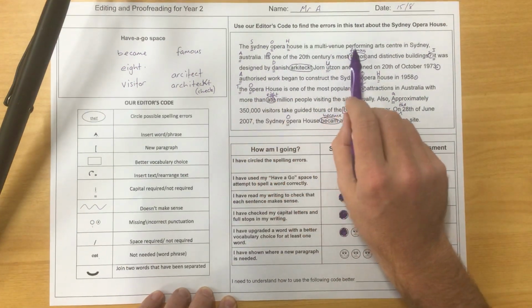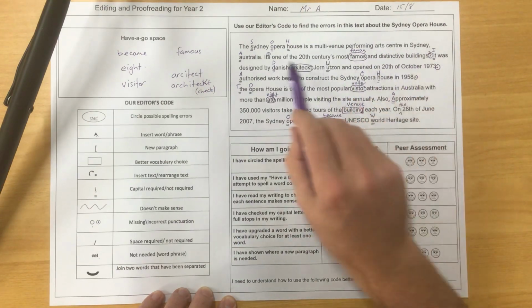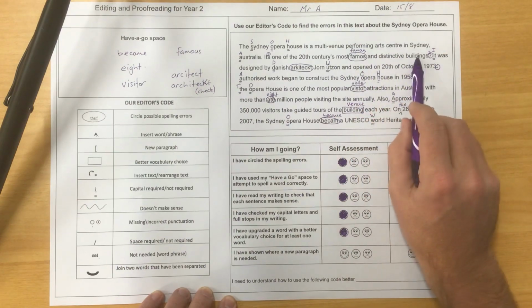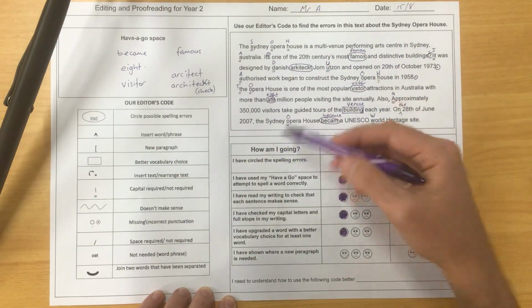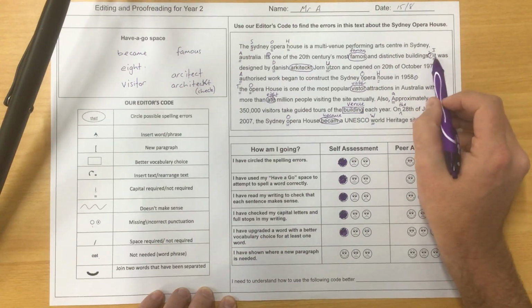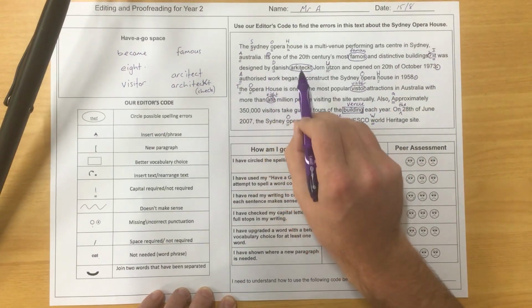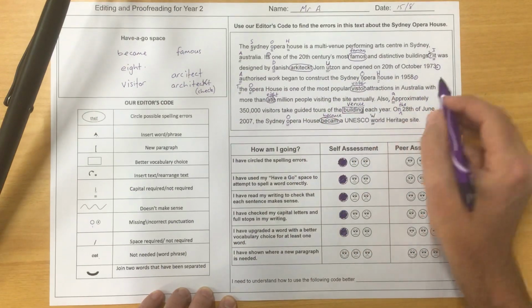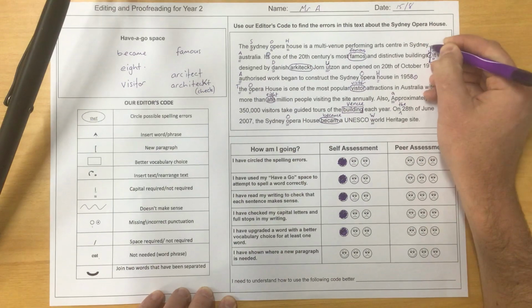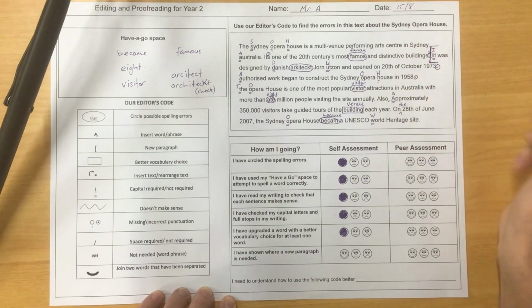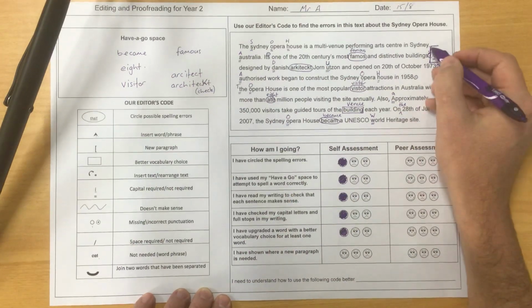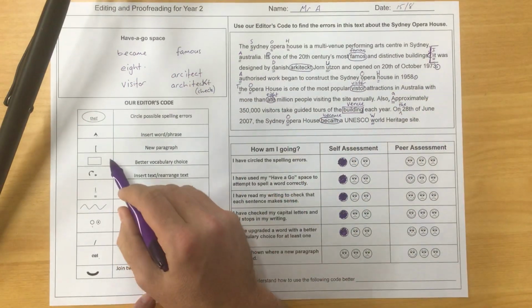The Sydney Opera House is a multi-venue performing arts centre in Sydney, Australia. It's one of the 20th century's most famous and distinctive buildings. Now, that is quite general, and I think it's a good definition to tell us what it is. The next sentence starts talking about when it was designed, who designed it and when it was opened. So I think right here we could put this section on a new line to start a new paragraph because it's talking about a different idea. Now, if I come down here, you might have seen me put in this part of the code.